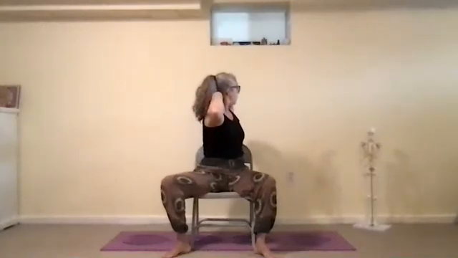And move back to center. Same thing other side. Keep that right leg firm. Don't let it move to the left. Twist. And back to center. Once again, twist right, resist with the left leg. Come back to center. Twist left, don't move the right leg. And back to center and relax.